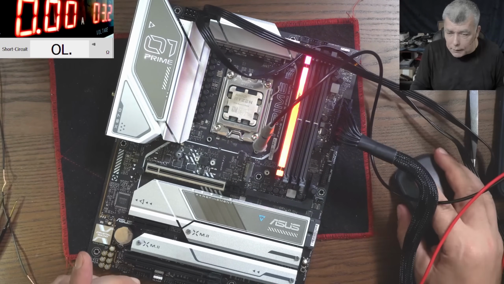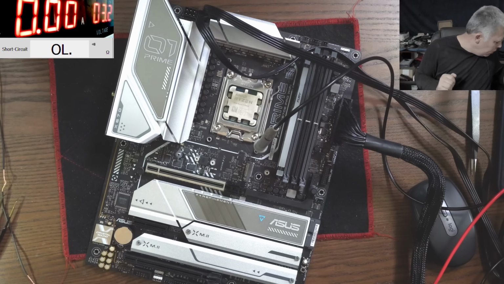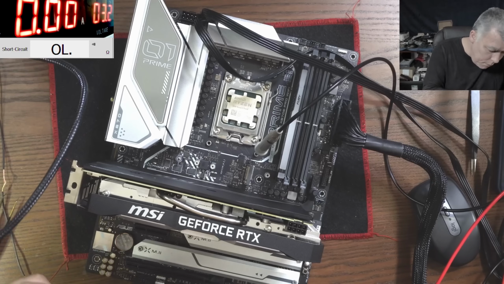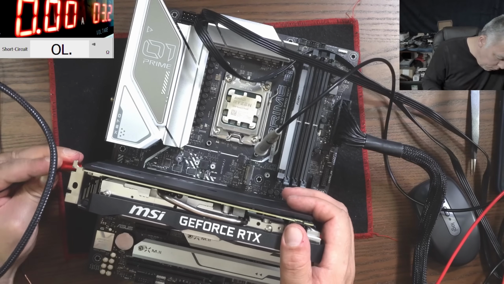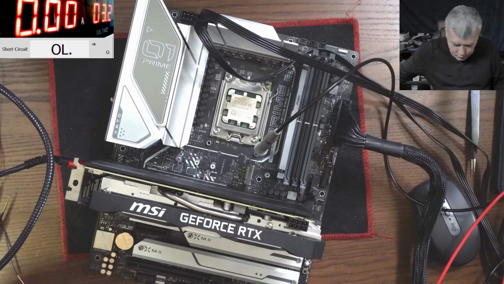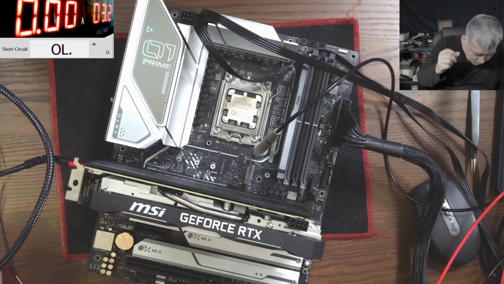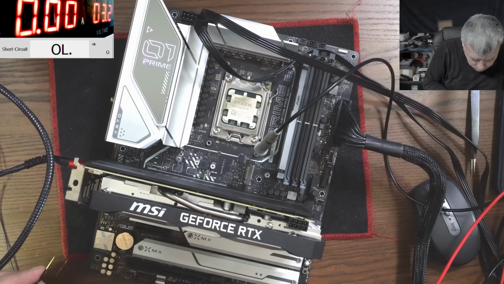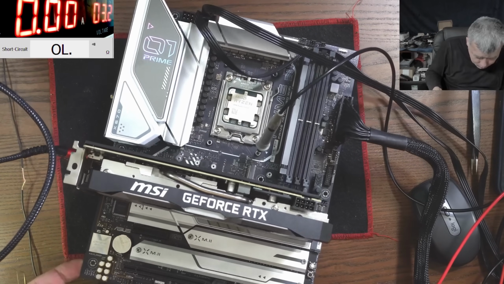Let me plug in a GPU and see if we have picture. I will take the HDMI cable from my microscope. So basically, check here, we can't see anything because it's under the GPU.